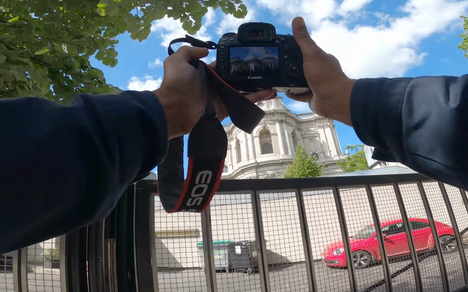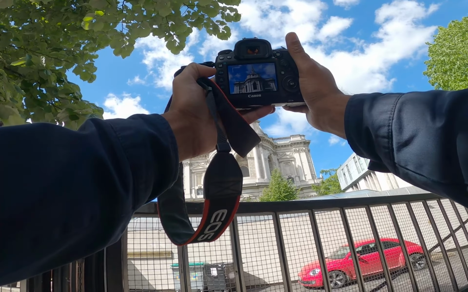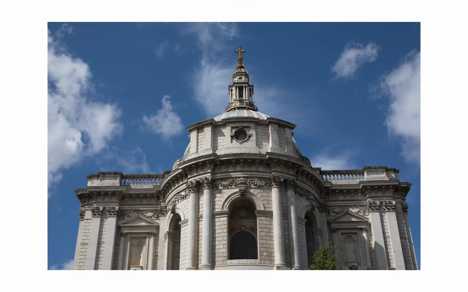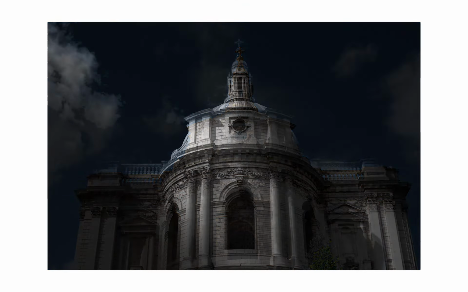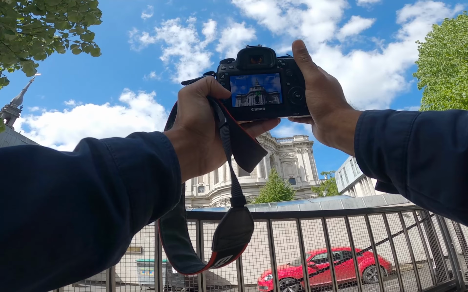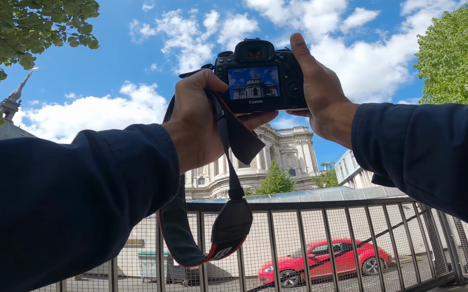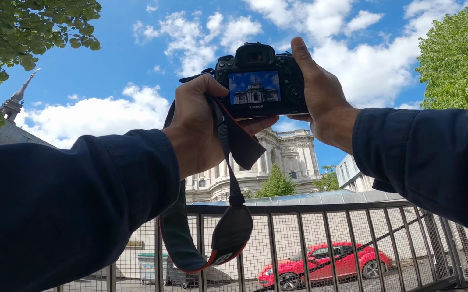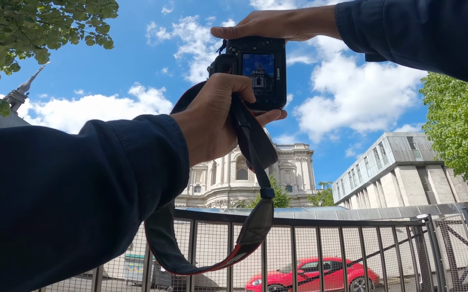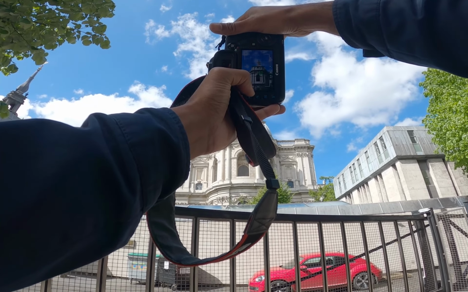So here's another angle. This could look really nice because it's square on, nice clean sky. F8, shutter is 500. So I've got the landscape, and I'm just going to get a portrait as well.